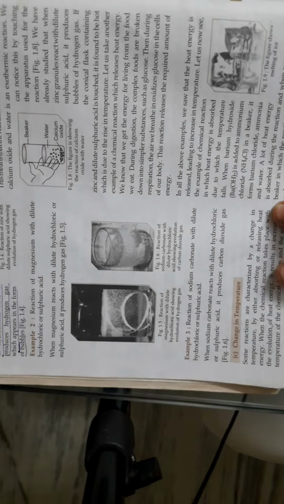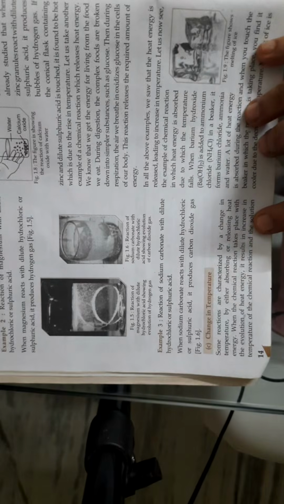So what is endothermic reaction? The type of reaction where heat is taken in is called endothermic. जब हम कोई केमिकल रिएक्शन को होने के लिए अगर टेस्ट ट्यूब को हीट कर रहे हैं, then it is called endothermic reaction, that is heat is taken in.